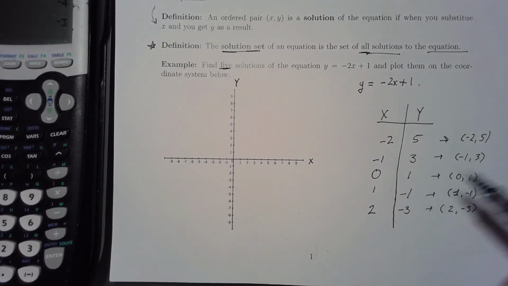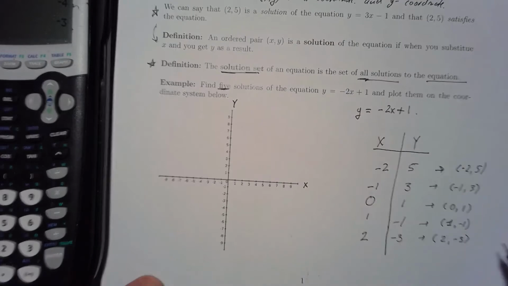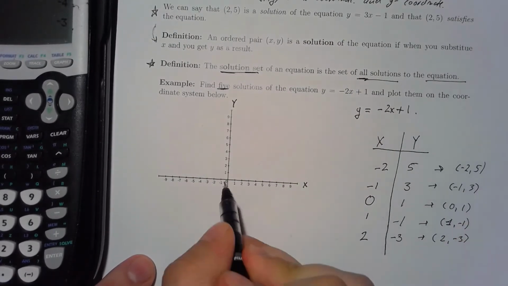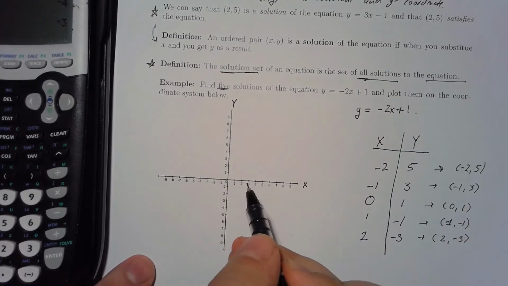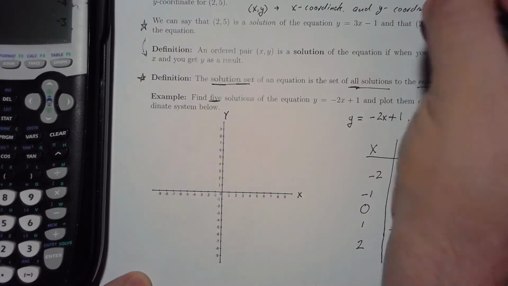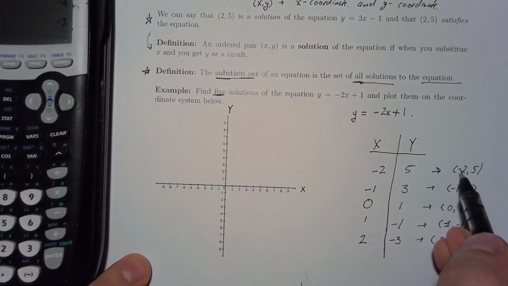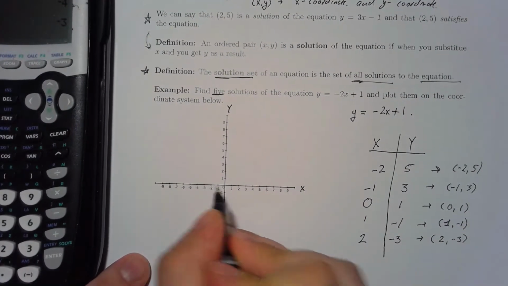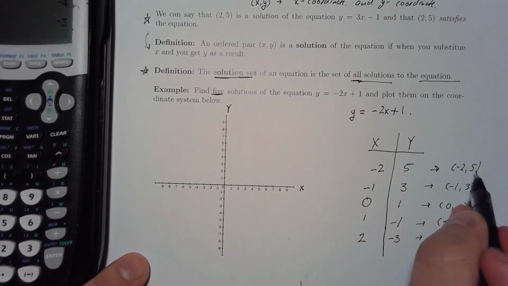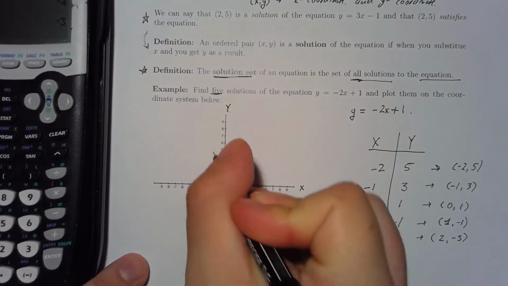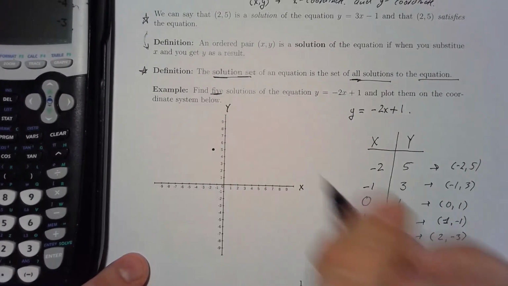Now technically you only need 2 ordered pairs, but I'm going to do all 5 just so you can see it. So -2, 5. So how do I plot that ordered pair? Well, you start at the origin for every ordered pair you graph. -2 is the x-coordinate, so I'm going to go to the left 2 because it's negative. Because the y-coordinate is 5 and it's positive, I'm going to go up 5. So I'm going to go 1, 2, 3, 4, 5. So that right there, that's the coordinate -2, 5.